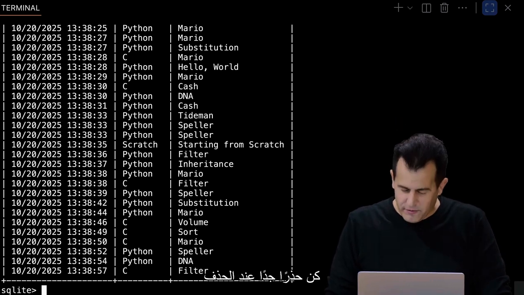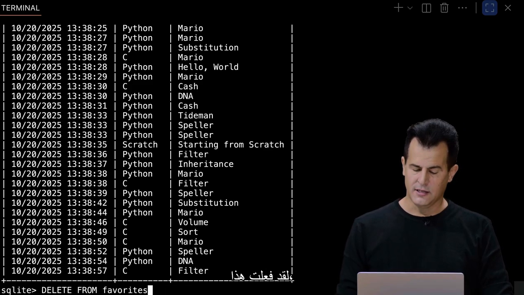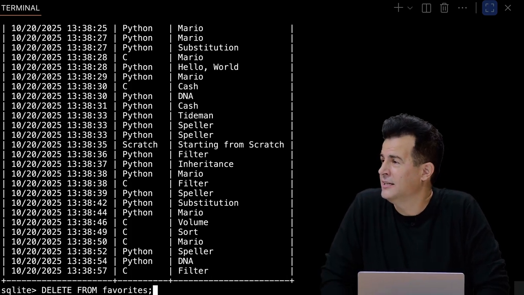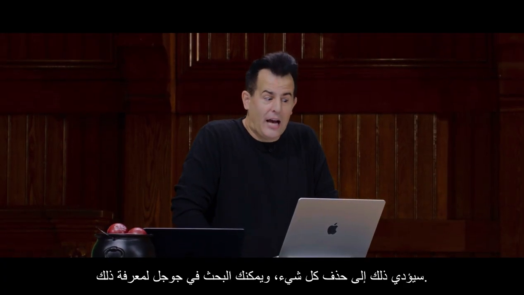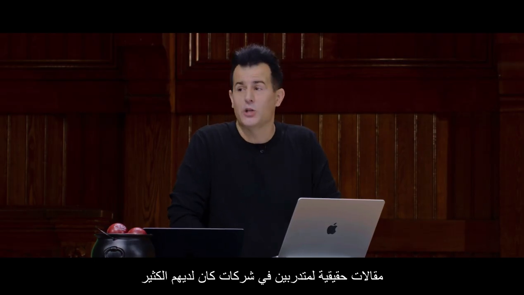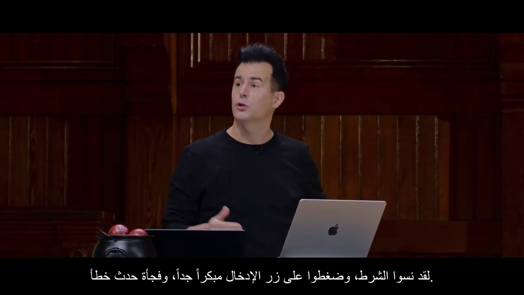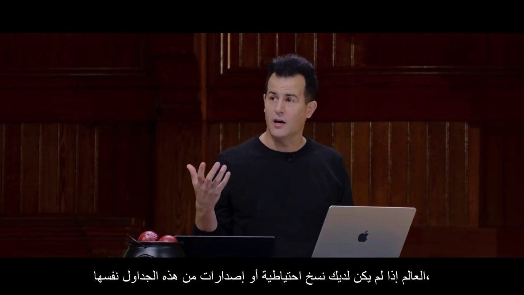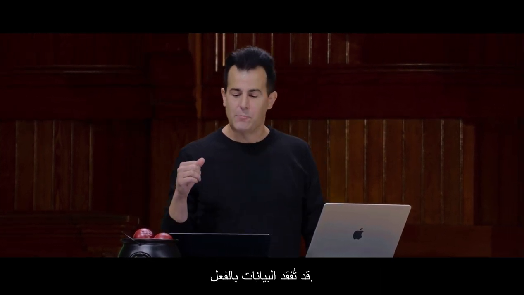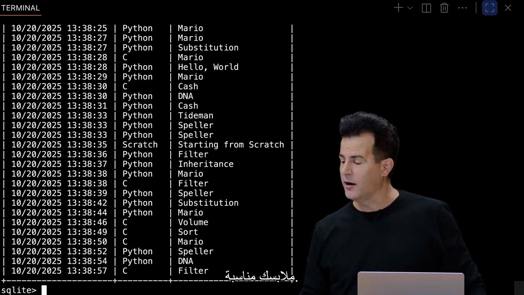Be very, very, very careful with delete statements. If I had foolishly done this, want to guess what the results would be? It would delete everything. And you can go around and see actual articles of interns at companies who had way too much access to a company database executing something like delete from favorites because they forgot the predicate. They hit enter too soon and boom, all of the data is now gone. So these are very destructive commands. And just like in the real world, if you don't have backups or versions of these same tables, the data can indeed be lost forever. So don't do that. Always have your where and make sure your where is correct.